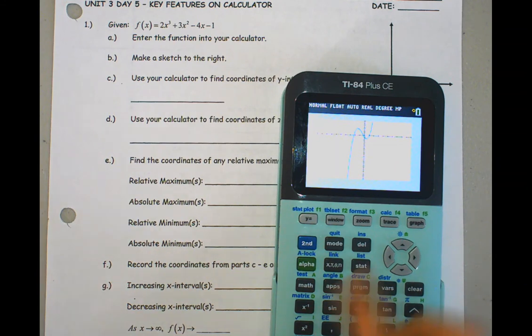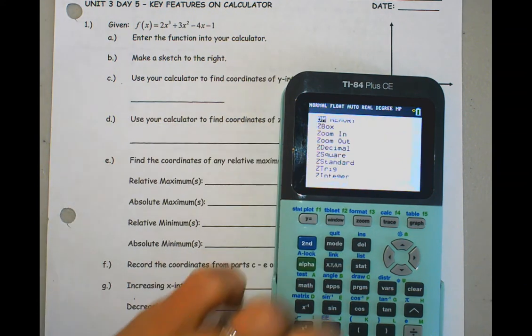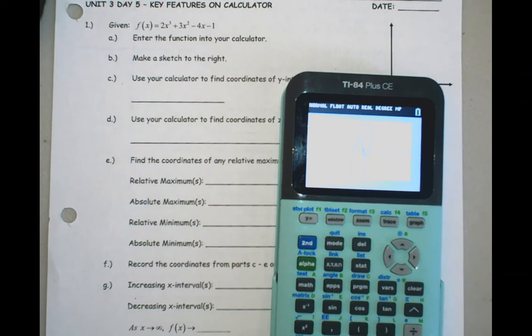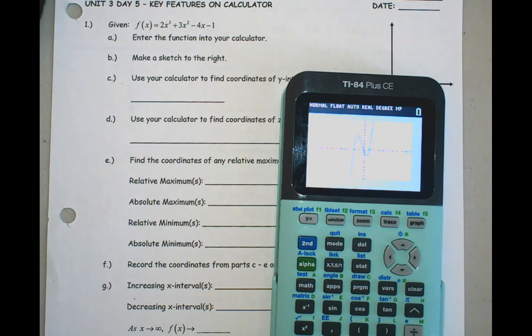When I hit graph and my window is all messed up, let me fix my window. So I'll hit zoom 6. Oh, let me try again. Zoom 6. There we go. Let me see if I can get it to refocus, pick up that graph that we're wanting to look at. It's a little better.